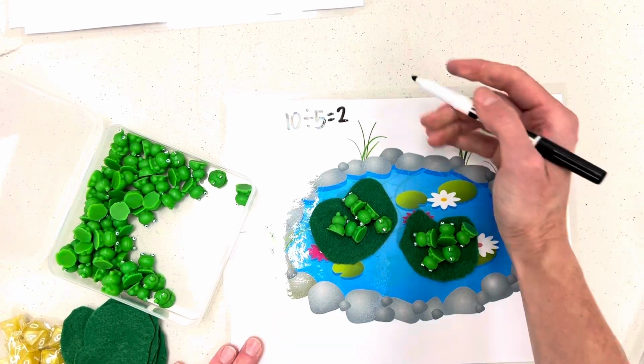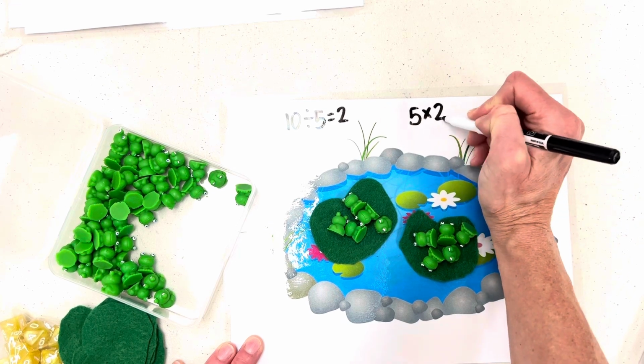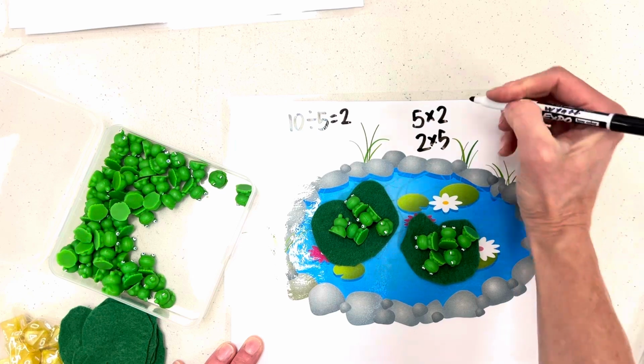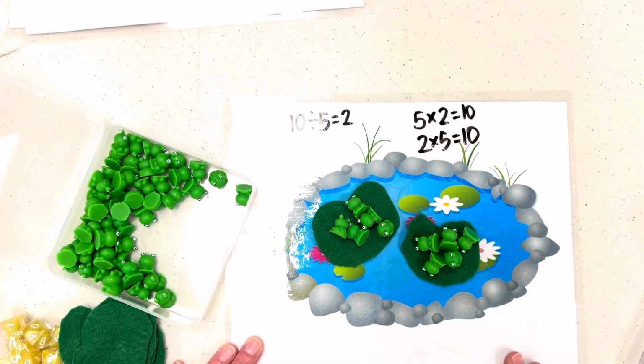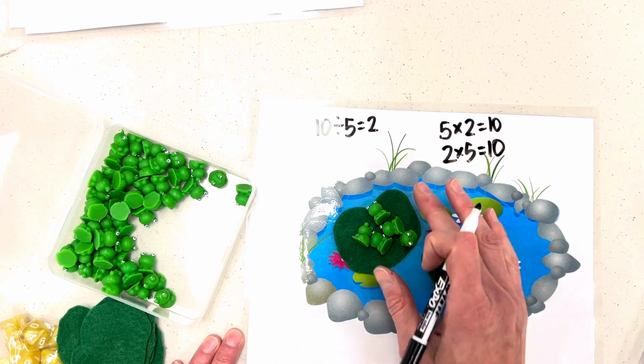Then have them write expressions. This is like 5 times 2 or 2 times 5, depending on whether you're talking about lily pads or frogs, so that way they start to see the fact families. So real simple, easy practice with frogs and lily pads. You can do the same thing with divide by 10.